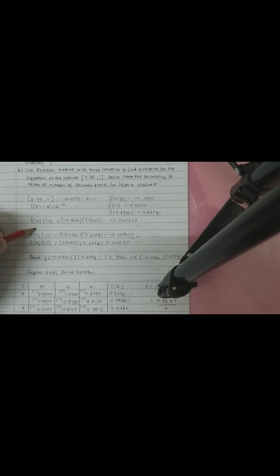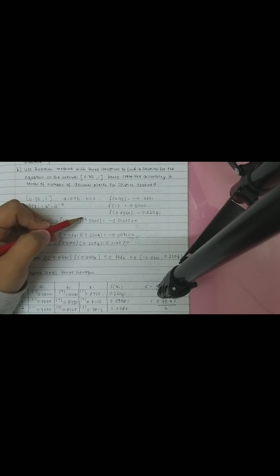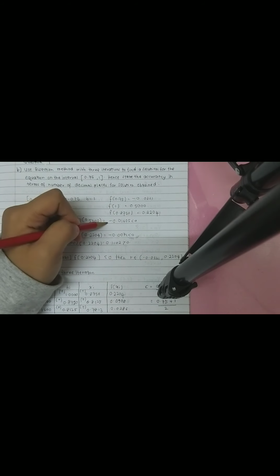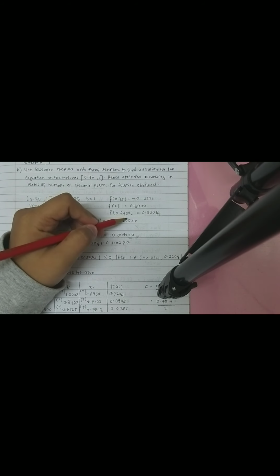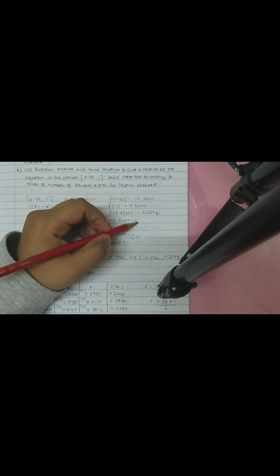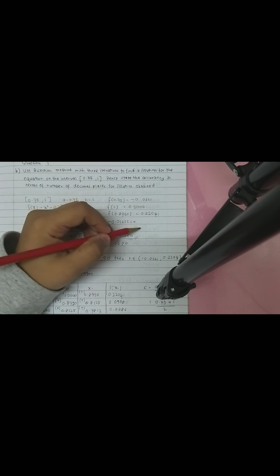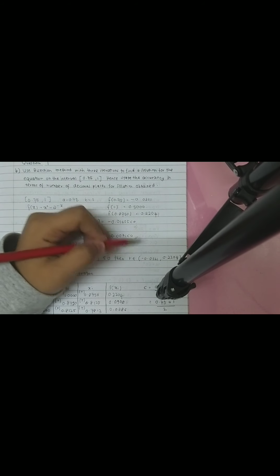Okay, since we want to prove that there exist roots, we use this formula: f(a) times f(b) is equal to negative 0.0321 times 0.5, and we will get negative 0.01605, which is less than 0. So it is proven that this equation has a root.